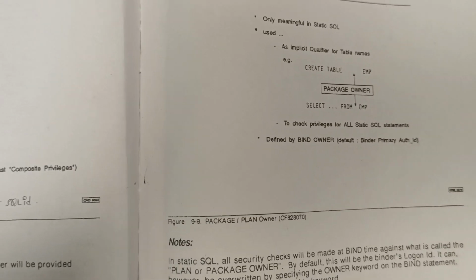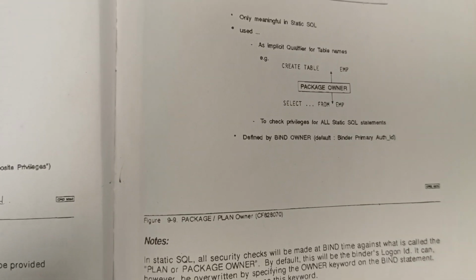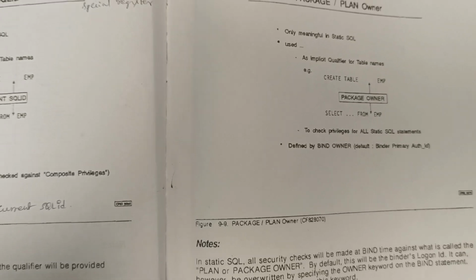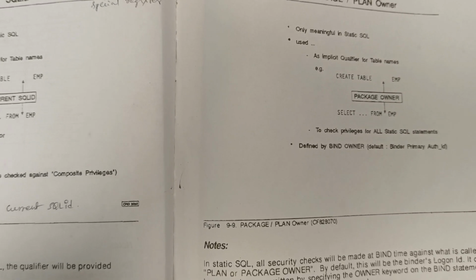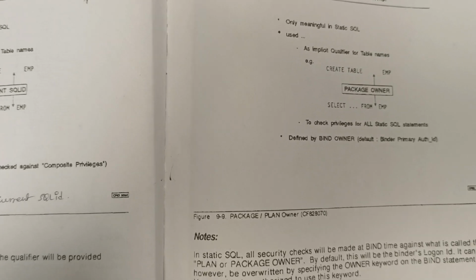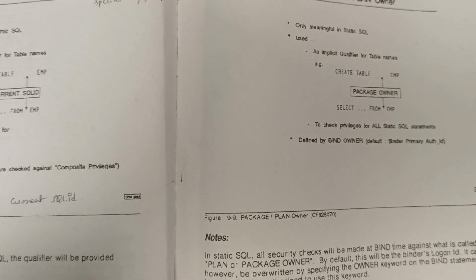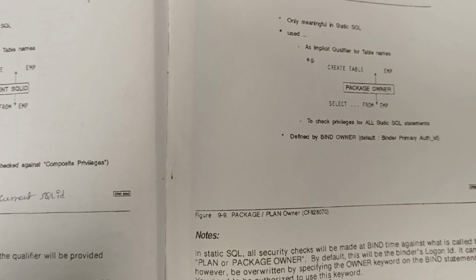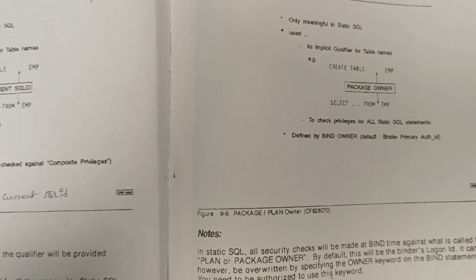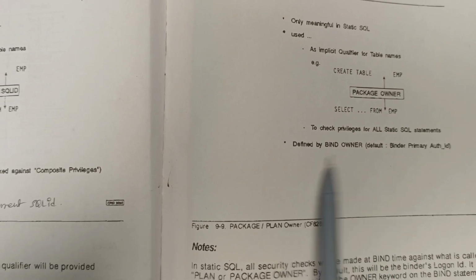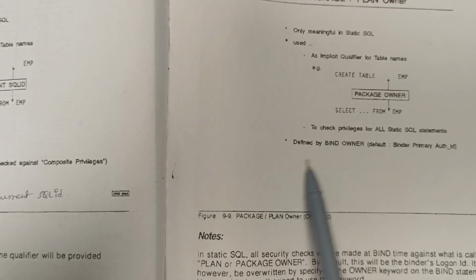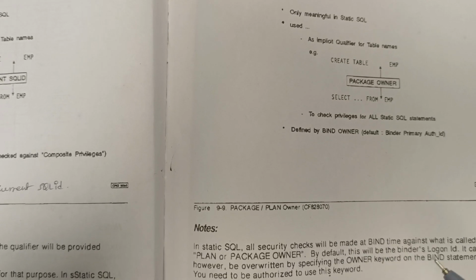That's all, friends. This is a small topic on security, mainly for binding for static and dynamic SQL statements. These are the additional steps we need to take while executing the binding and running the program. Whether you have access to execute the program or not, this is another way to check access privileges. That's all. Thank you all.